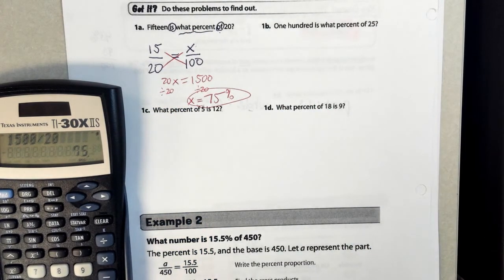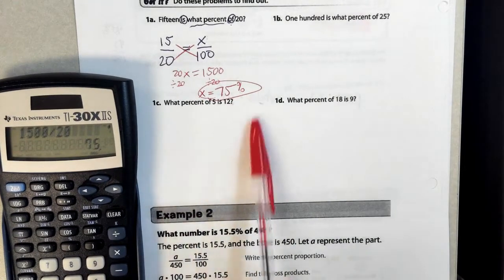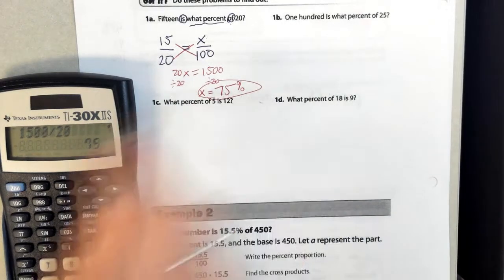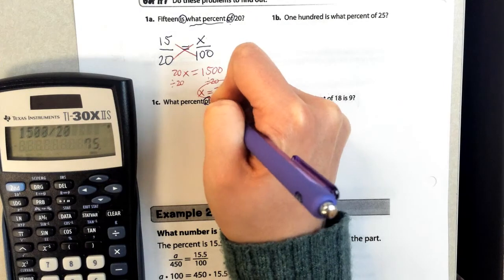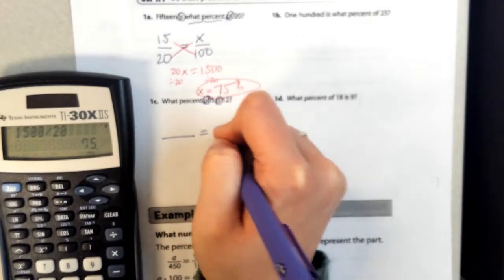You also might see a question that looks like this one here. It says, what percent of 5 is 12? Again, use those clue words to help you.